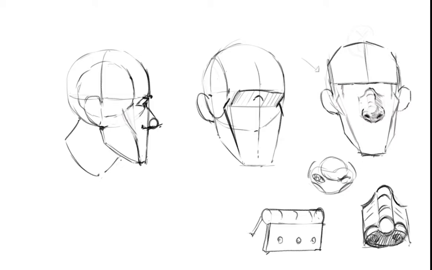Okay, and all of this and back and around to there, all of that sits in shadow when the light is above. A little darkening, a little darkening. Okay, that's the nose.